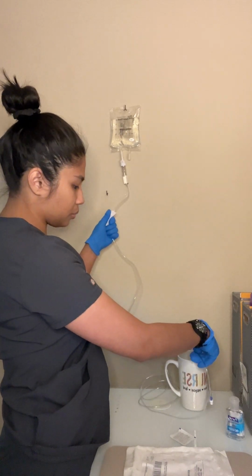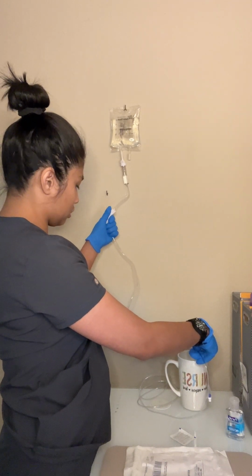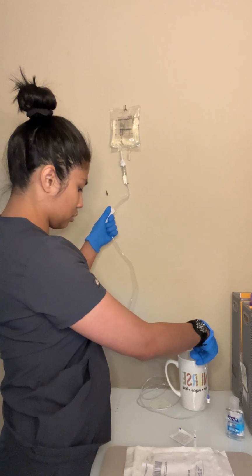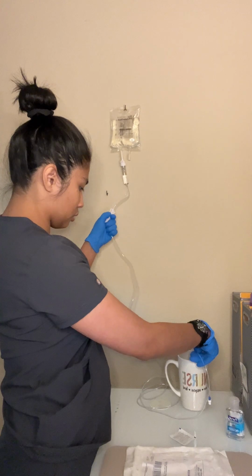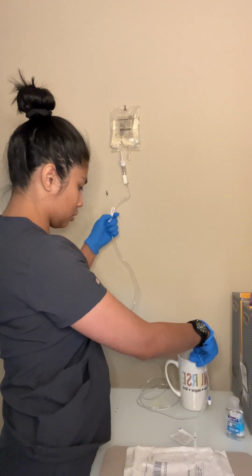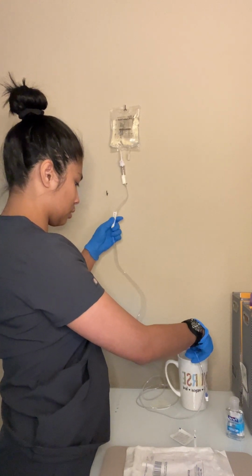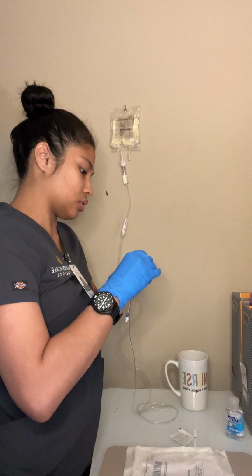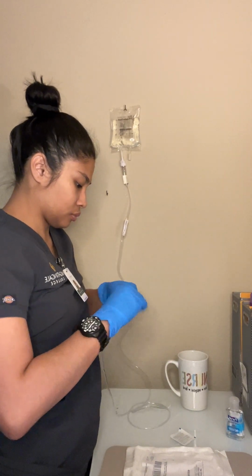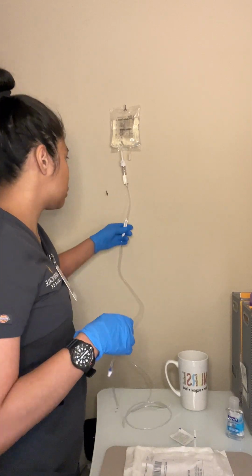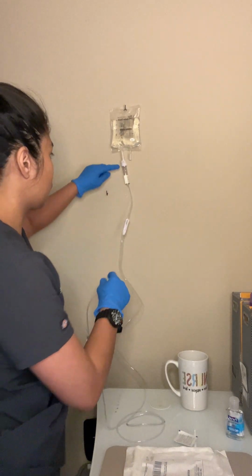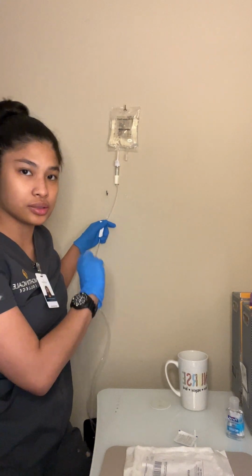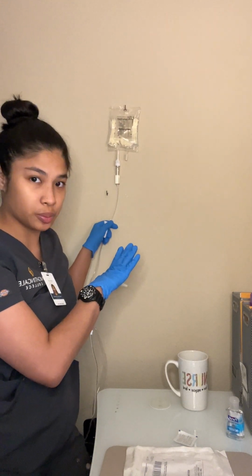Letting a couple drops of the fluid into the bin. Pause it. So to be able to regulate the drops, you'll see the drops coming in, and then you'll count them. The fluid is to run at 38 drops per minute.